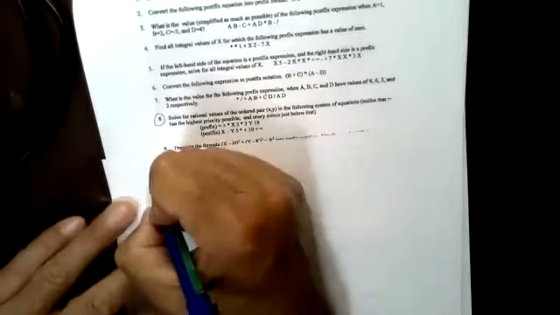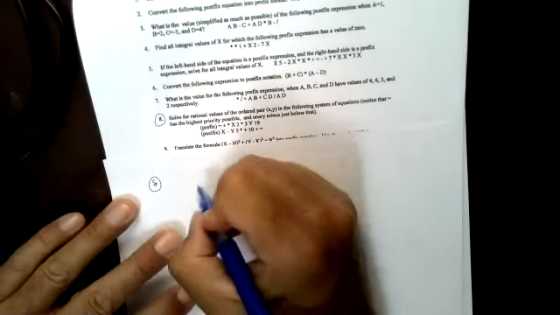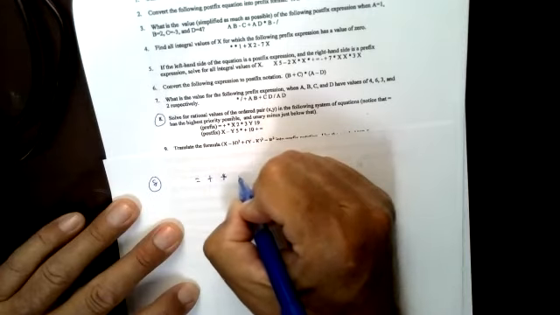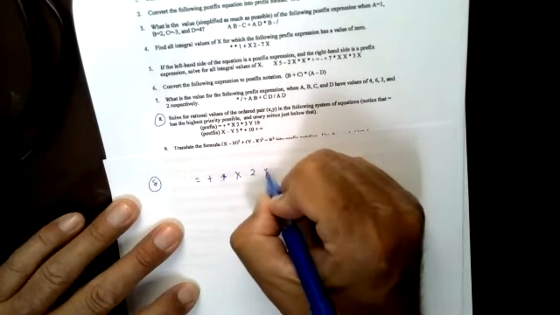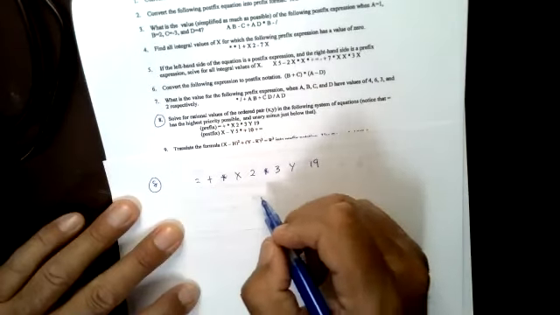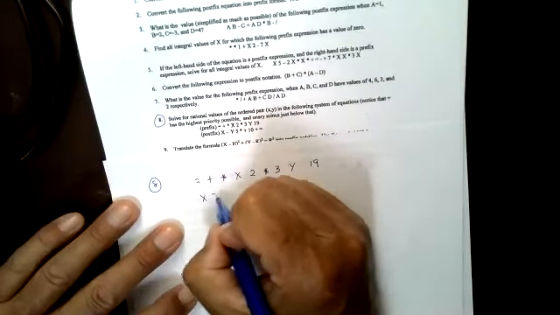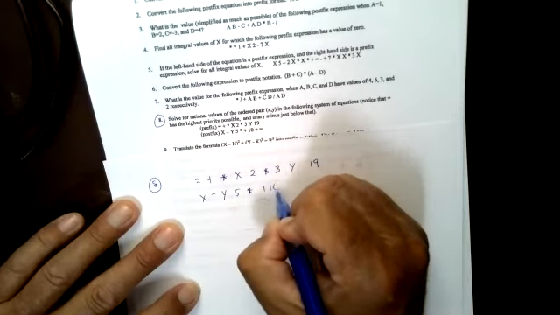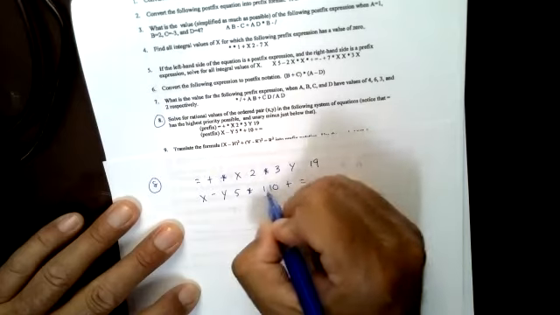Solve the rational values for the ordered pair x, y. Notice that one is in prefix: equals plus times x 2 times 3y 19. x minus y 5 times plus 10 plus equals.